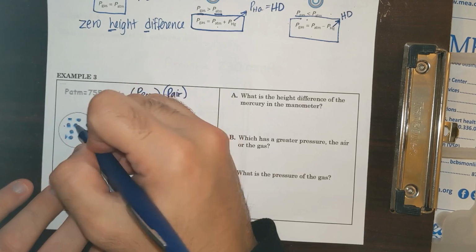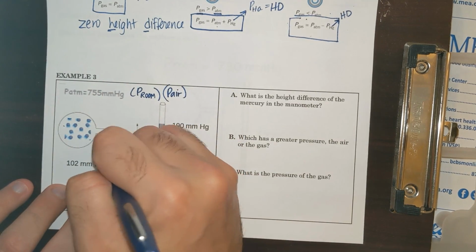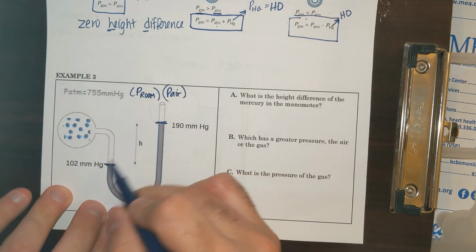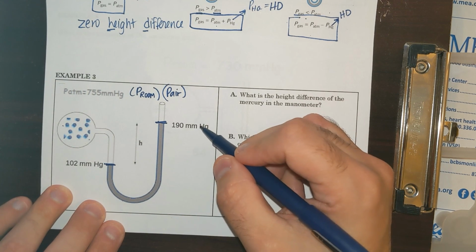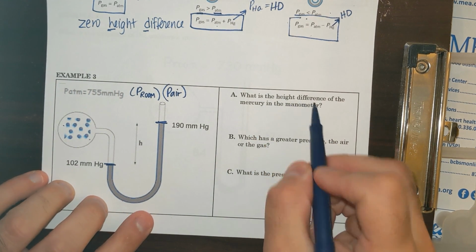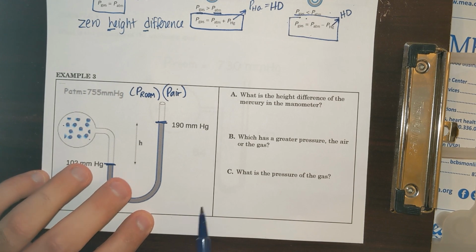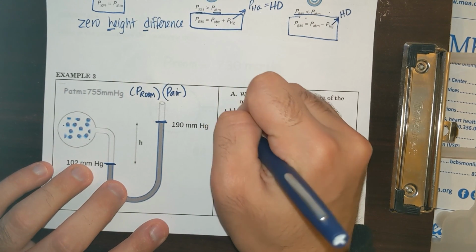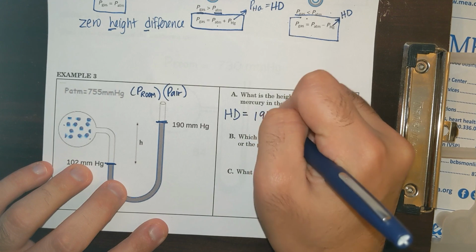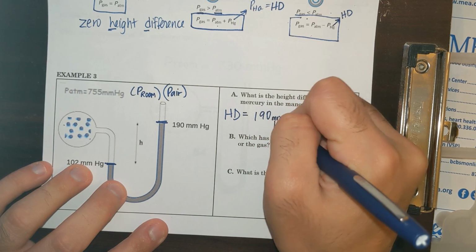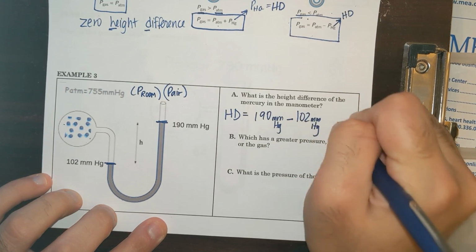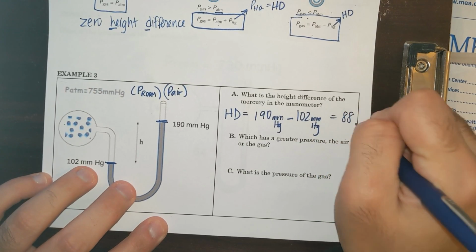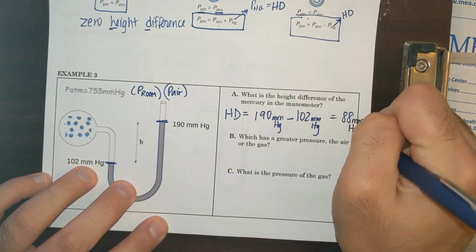And so here's gas particles, and here's a height 1 and a height 2. The height on the left side is 102, and the height on the right side is 190. It says, what is the height difference of the mercury in the manometer? So height difference, HD, is going to be 190 millimeters of mercury minus 102 millimeters of mercury. If I do this math correctly, I get 88 millimeters of mercury.